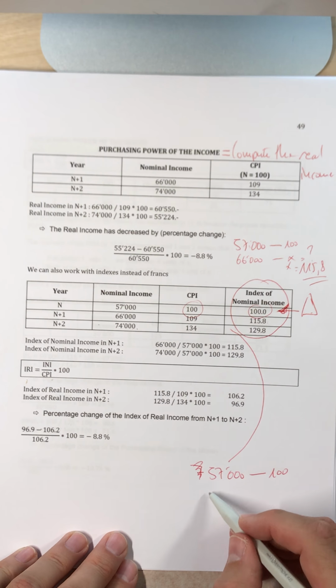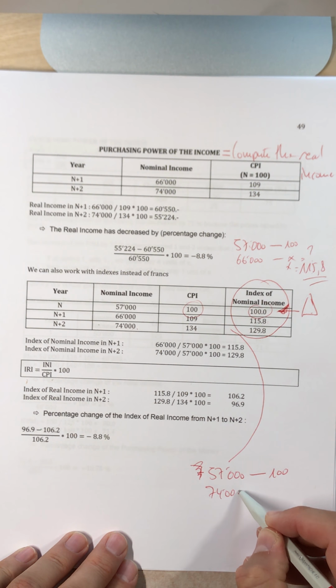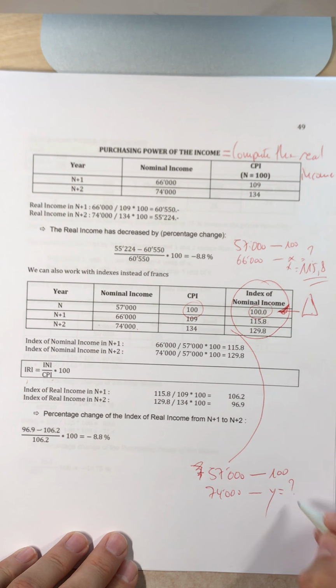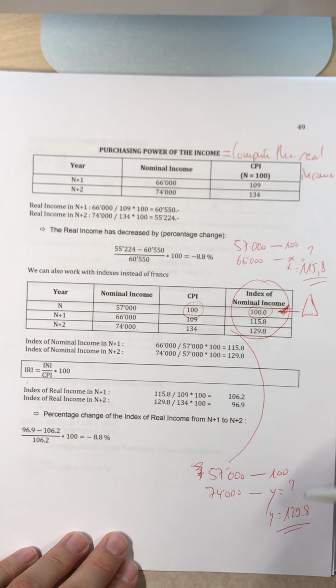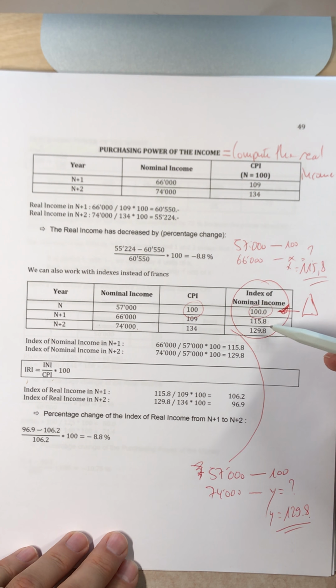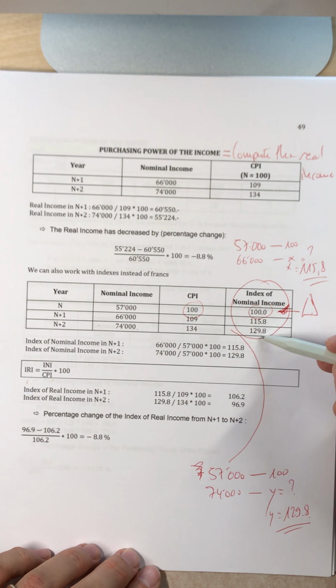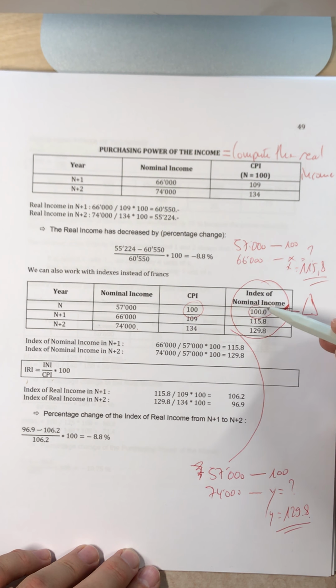And now 74,000 of nominal income is equal to Y, for instance, and you will find 129.8. That's the other index for the last line. So when you work in indexes and you want to find the indexes of nominal income, always start your rule of 3, règle de 3, with the first line.